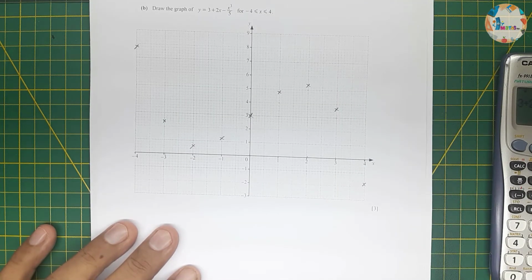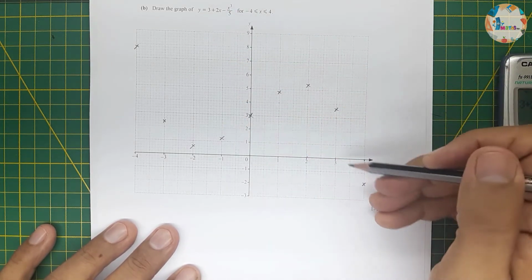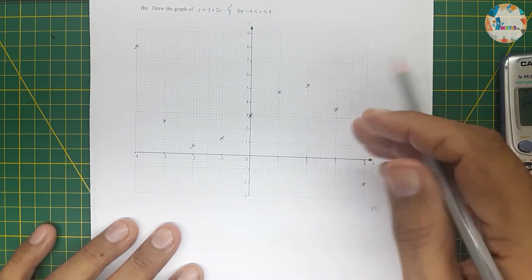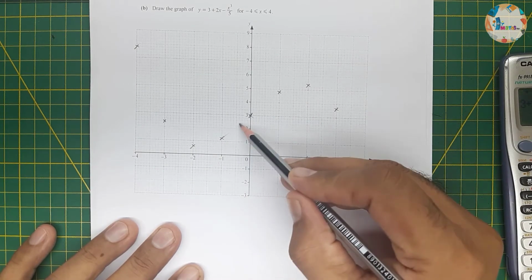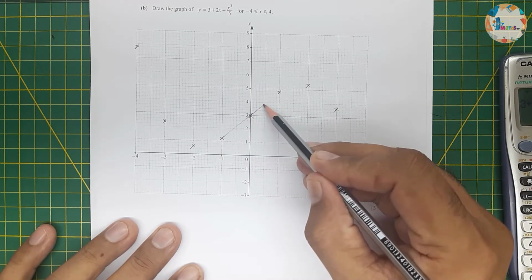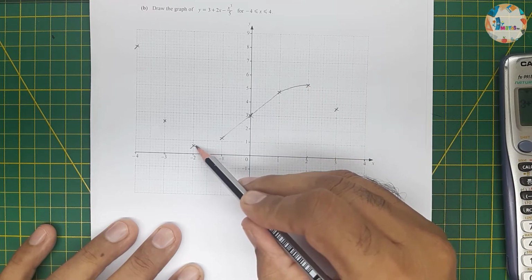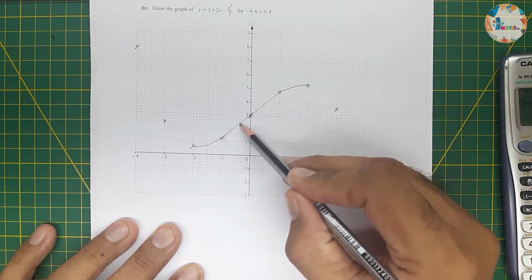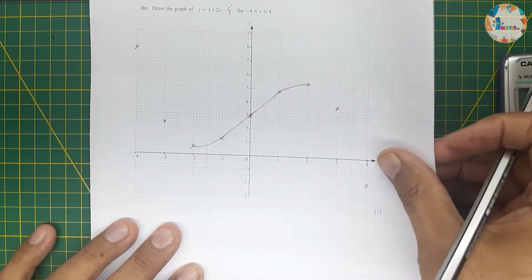Now this is basically a cubic graph, so we'll have to plot a smoother curve. To plot this smoother curve, we can join these points with freehand, and after joining these points we can complete the curve.